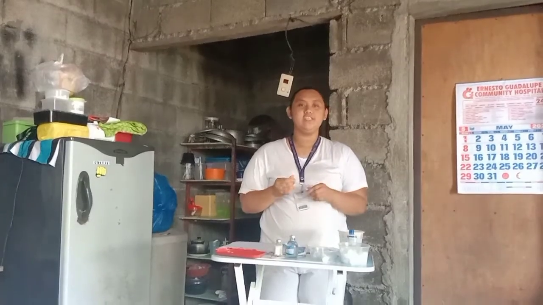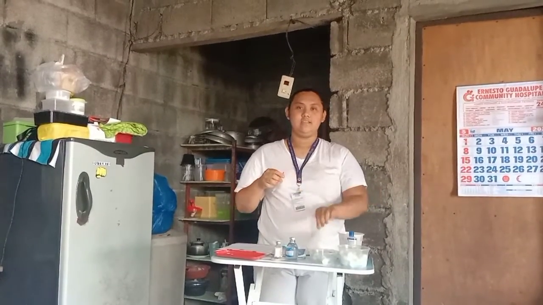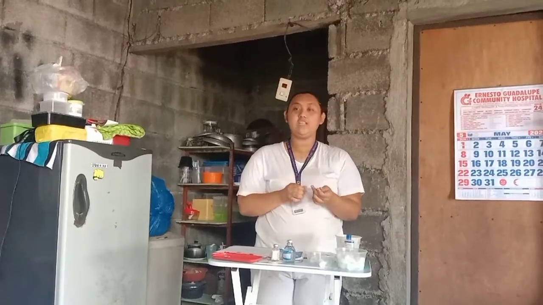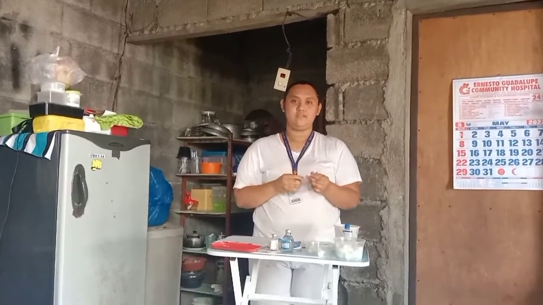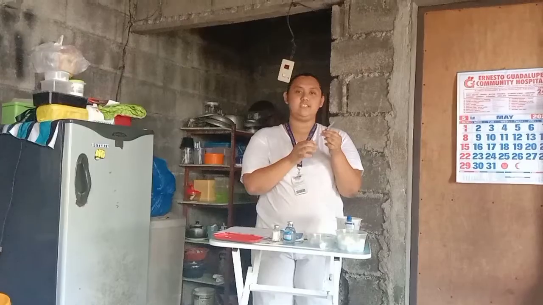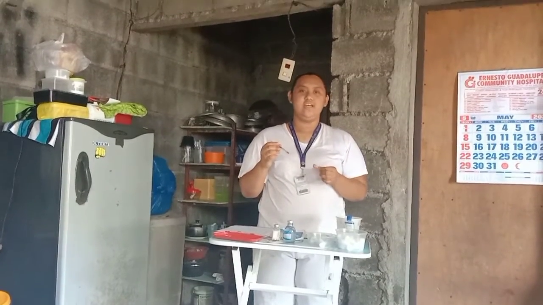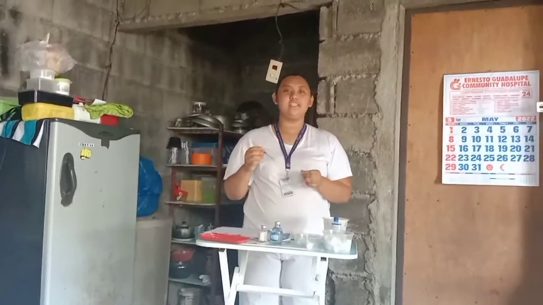And then uncap the syringe that is injected into the vial. After that, draw air into the syringe. Then invert the vial and draw the exact amount of medication needed. Now, if ever an air bubble is trapped inside the syringe, we can tap the barrel.